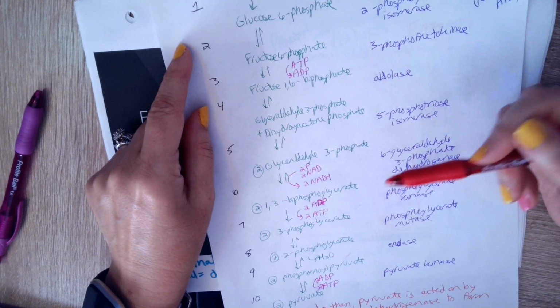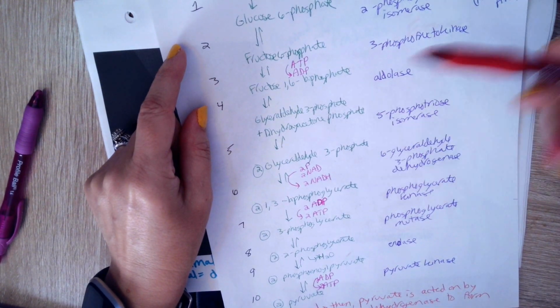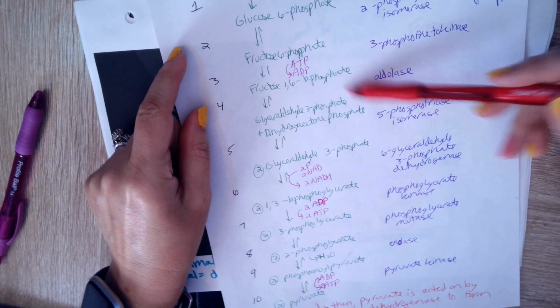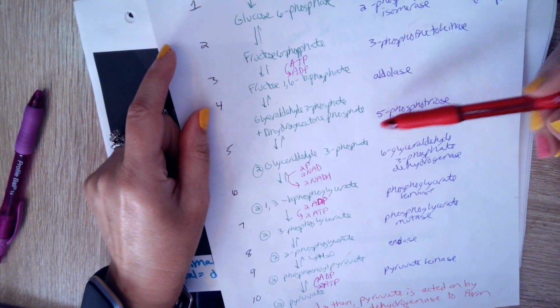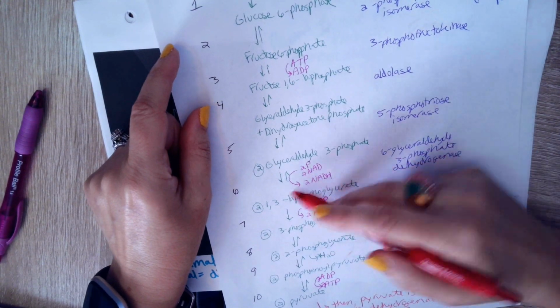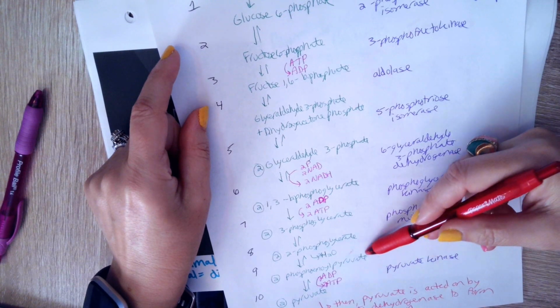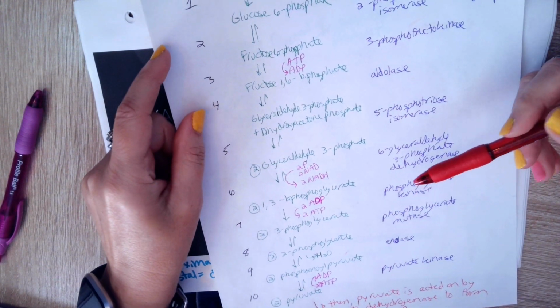That is a product. There are other products in other pathways that all seem very recognizable as products. If you see something, whatever phosphate, whatever glycerate, whatever pyruvate, that's going to be one of the products.